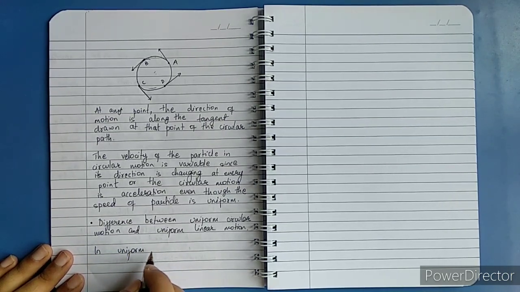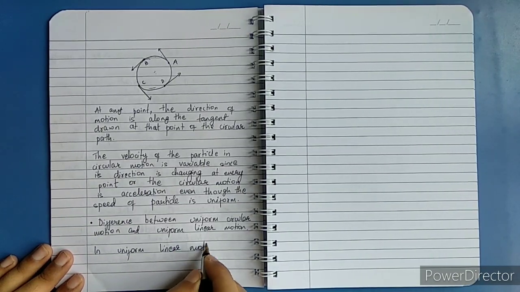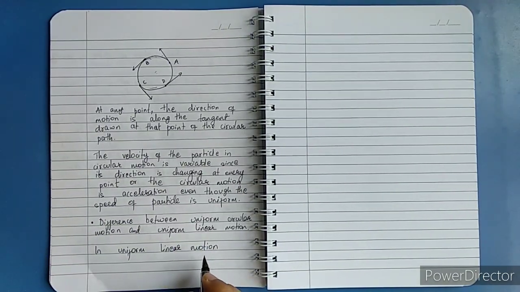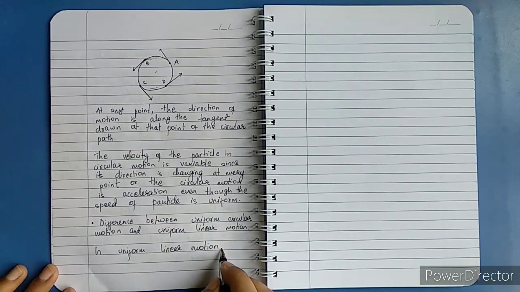Linear means in a straight line. So in uniform linear motion there is no change in direction, so the velocity is also constant.